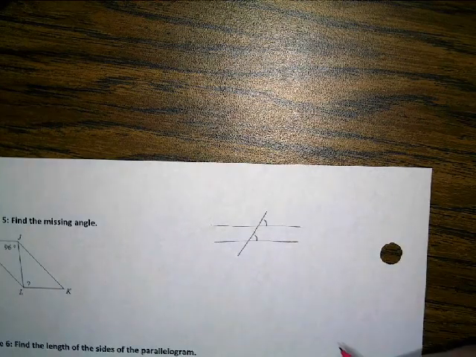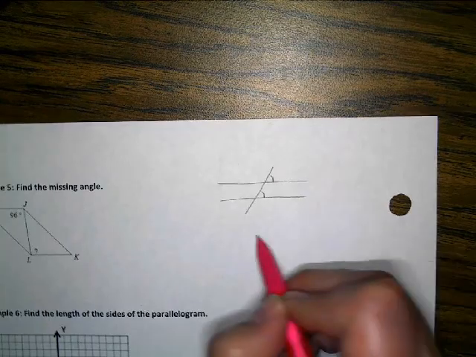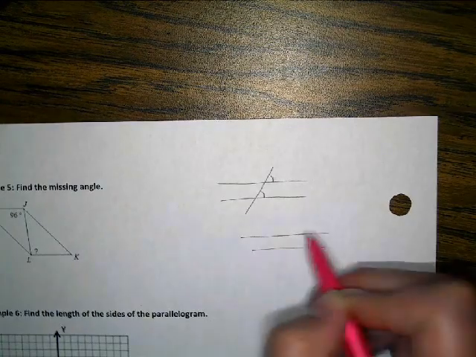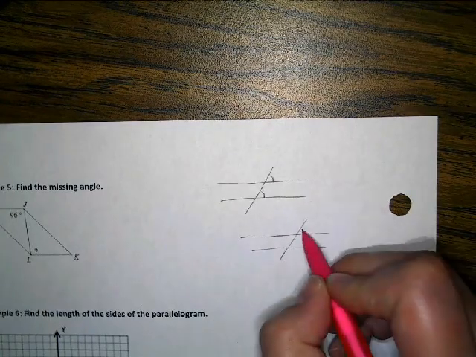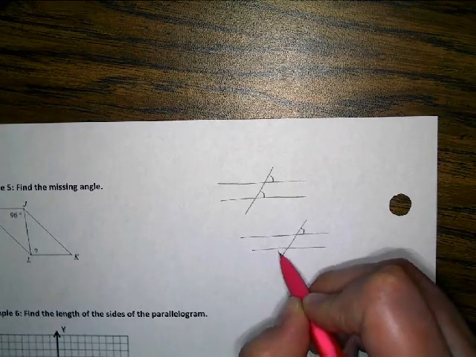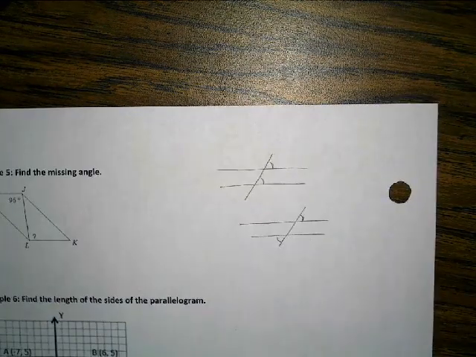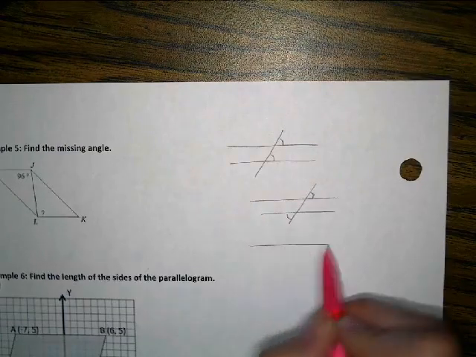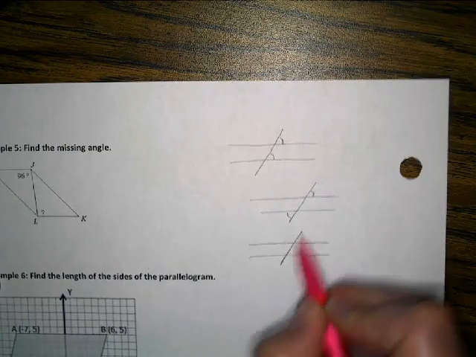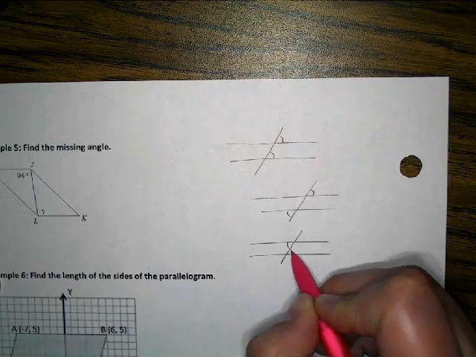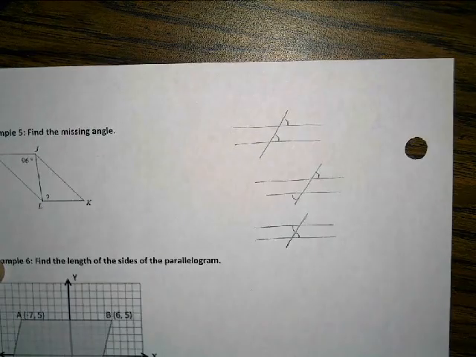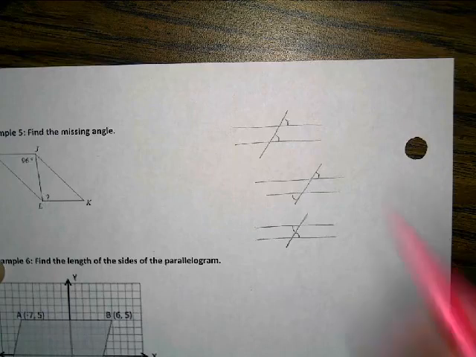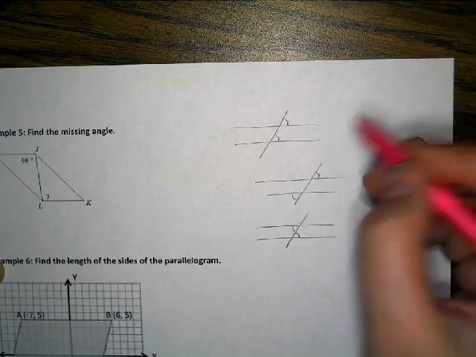Do you guys remember that? And you learned that these are called alternate exterior angles. You guys remember that? Okay. And you remember that these are called alternate interior angles.